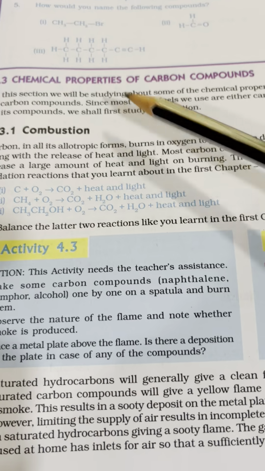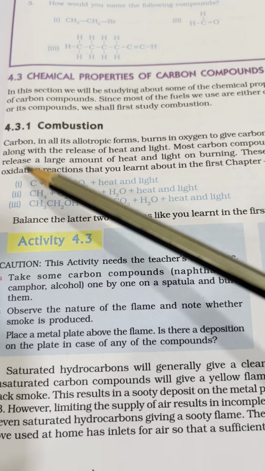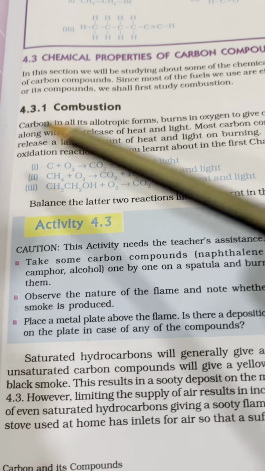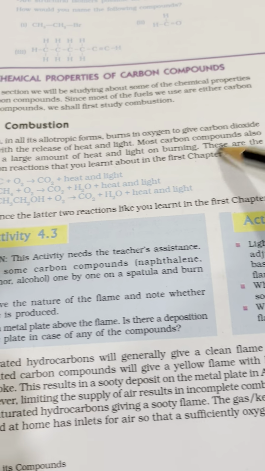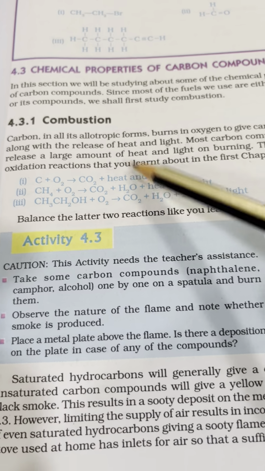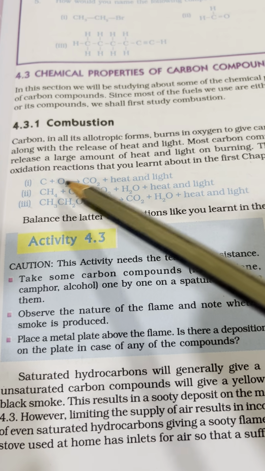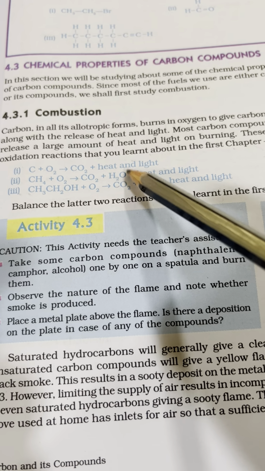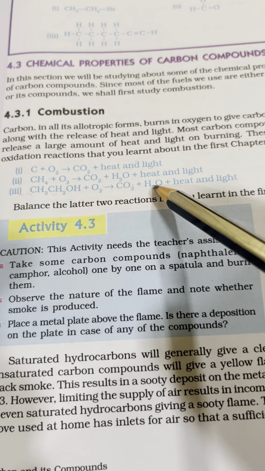Now we come to the chemical properties of carbon compounds. Combustion. Carbon in all its allotropic forms burns in oxygen to give carbon dioxide along with the release of heat and light. Most carbon compounds also release a large amount of heat and light on burning. These are the oxidation reactions that you have learned in the first chapter. C plus O2 gives CO2 plus heat and light. Methane plus O2 gives CO2 plus H2O plus heat plus light.